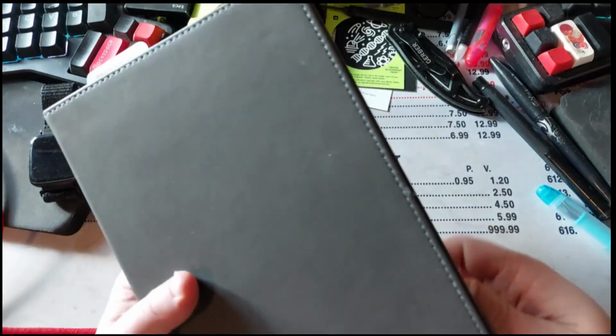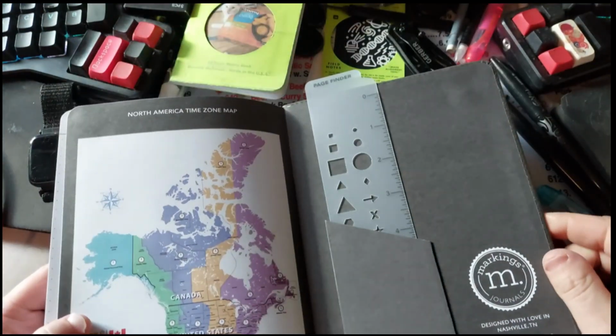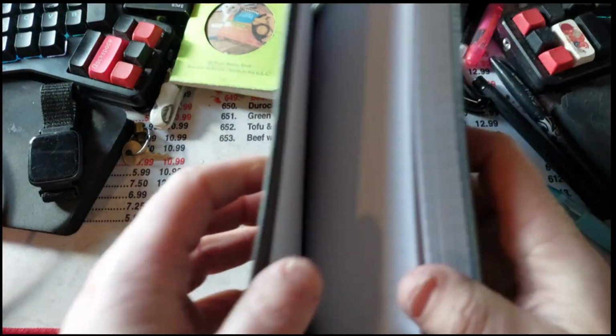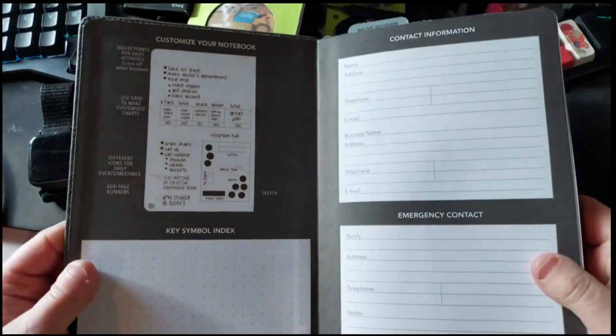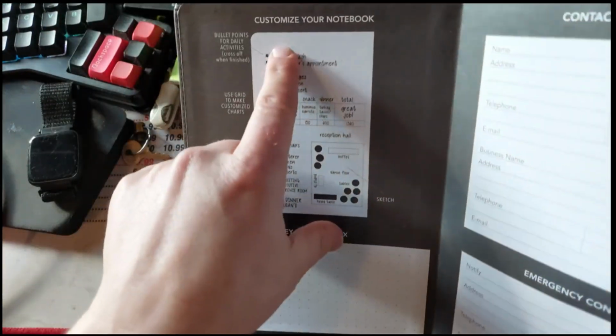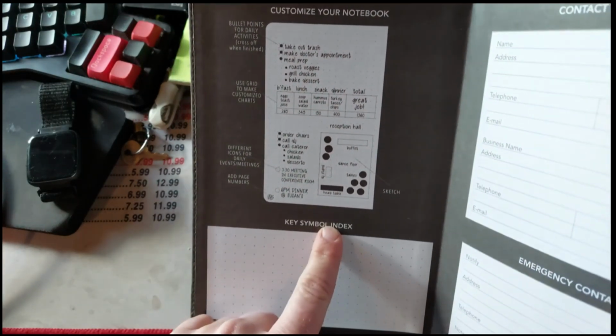Now, this one was the interesting one, because this one is from Staples. If we turn to the back somewhere. Yeah, I found this one at Staples. So we've got more contact info and emergency contact, and then here's the example page that they show for it.